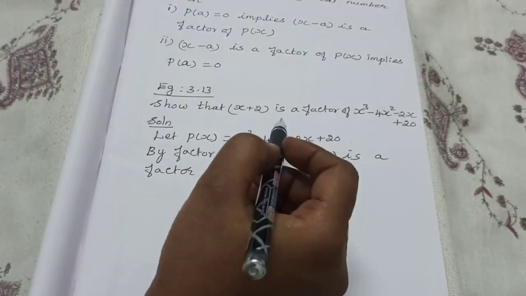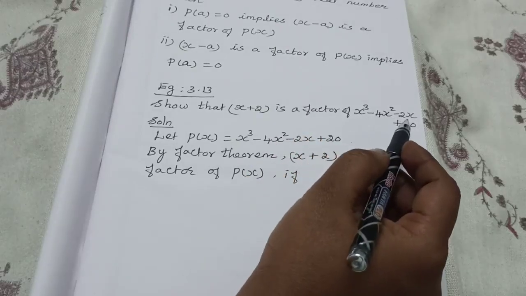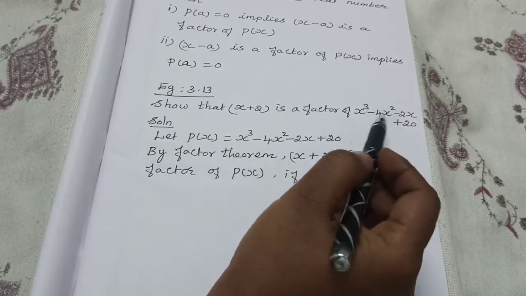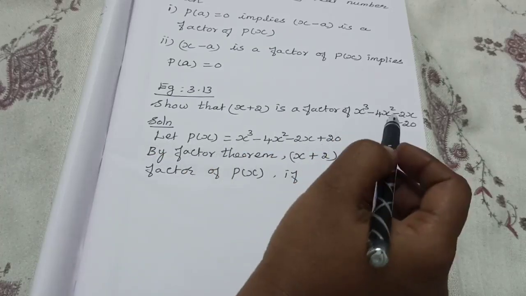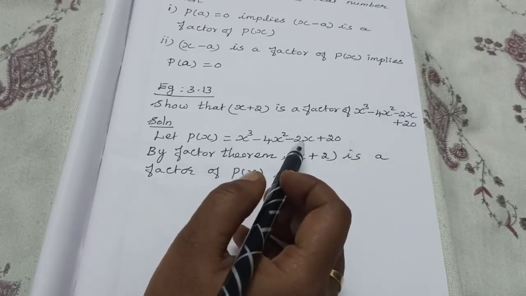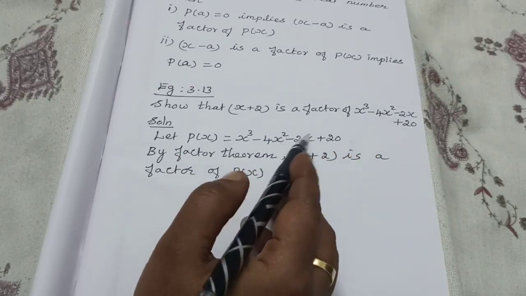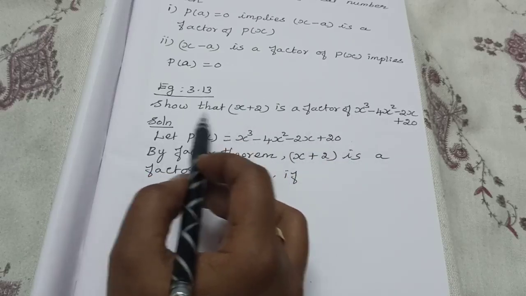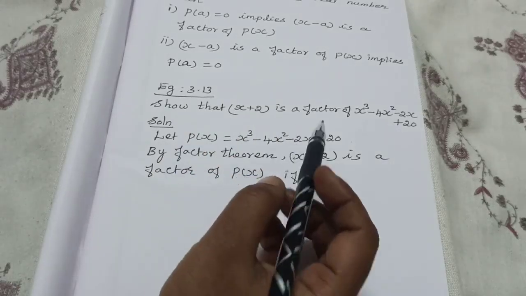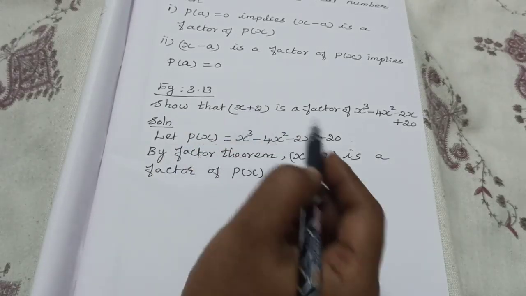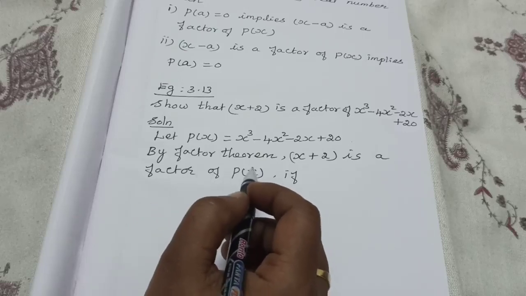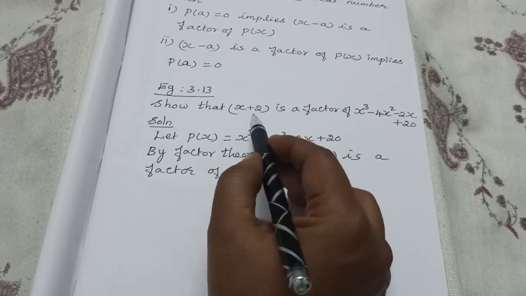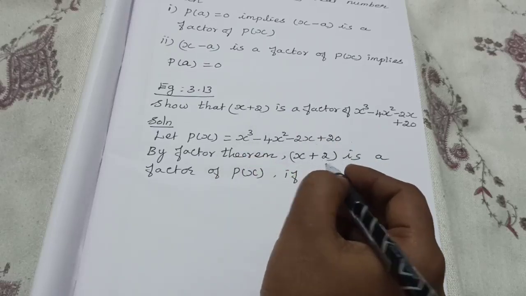3.13: Show that x plus 2 is the factor of x cube minus 4x square minus 2x plus 20. Solution. First we have to take the given polynomial and write it. Then we have to show that x plus 2 is the factor, by factor theorem. How can we say this is a factor?